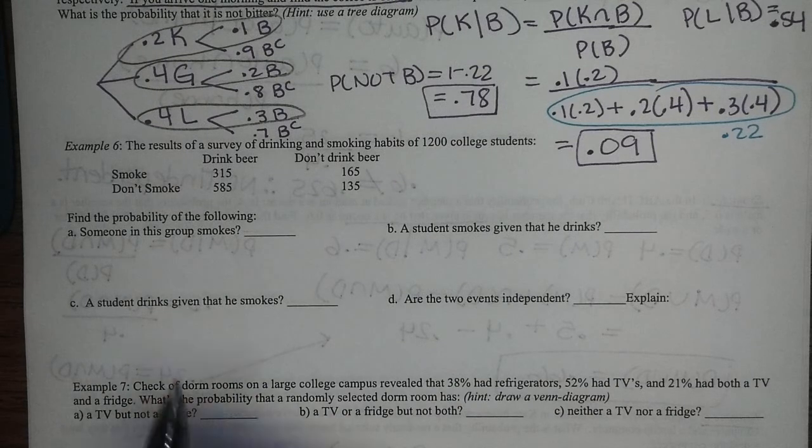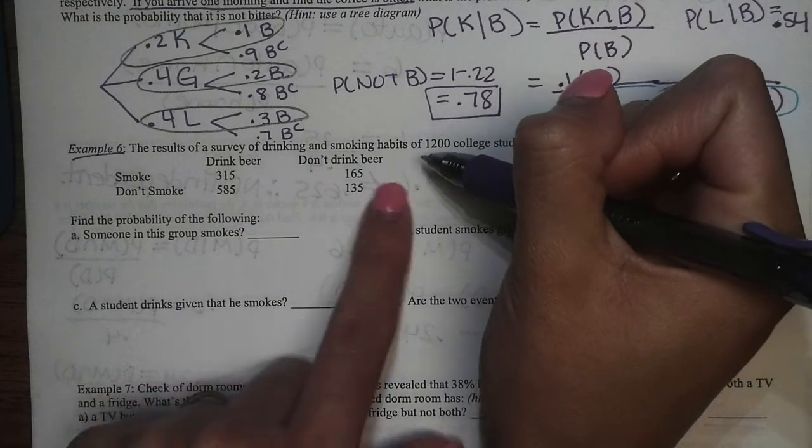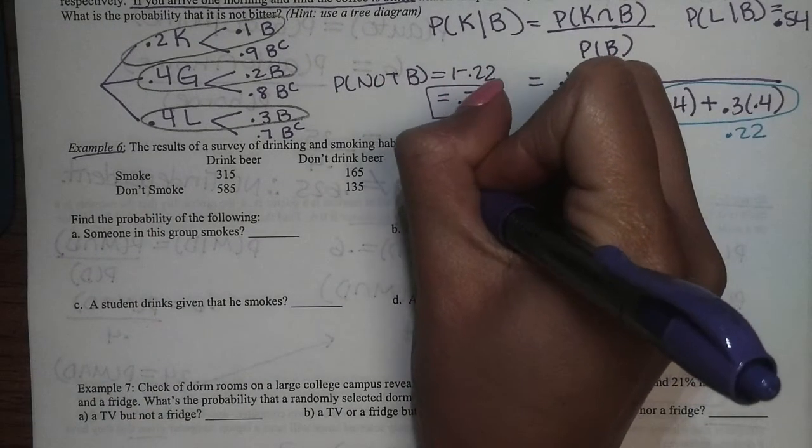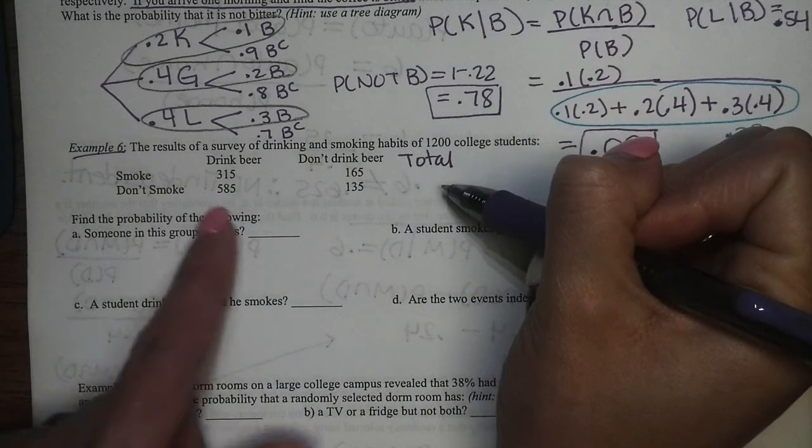Okay, example 6. Read the scenario. So when it comes to these tables, the best thing to do is first find the total for your rows and your columns. So let's find the total for the row of smoking.